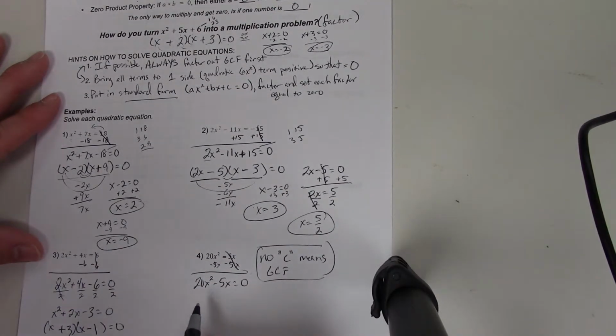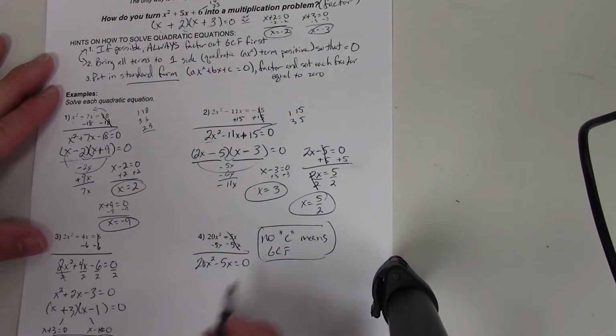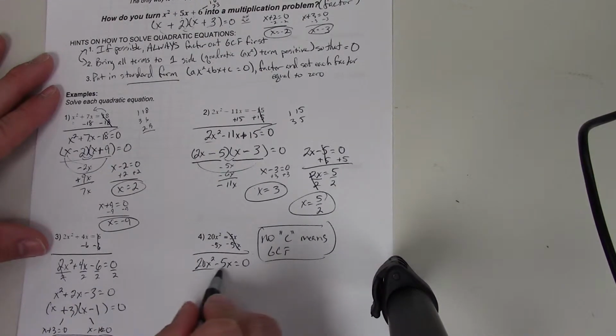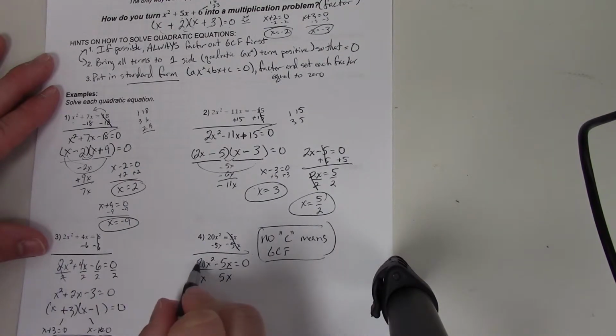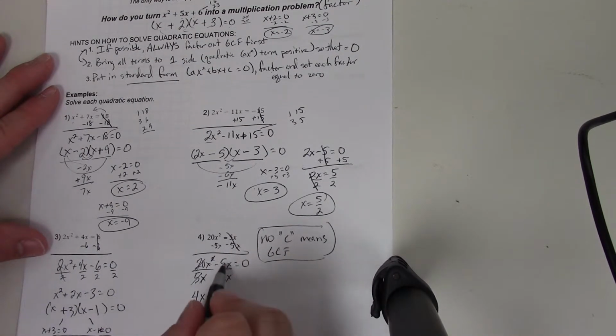When you GCF it, it's definitely going to be an x that goes into both of them. What number goes into both 20 and 5? 5. What's the highest letter I can put into both? Well, I can put an x into this, and I can put an x into that. If I take 20 and divide it by 5, I get 4x. There's still 1 left though, minus. Well, 5 divided by 5 is 1, x divided by x is 1, so I just get 1 there.